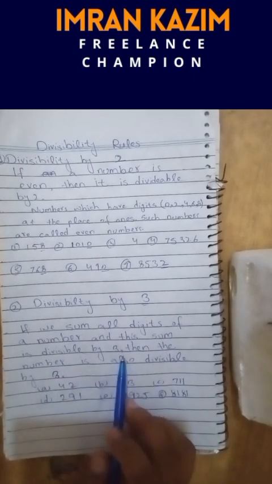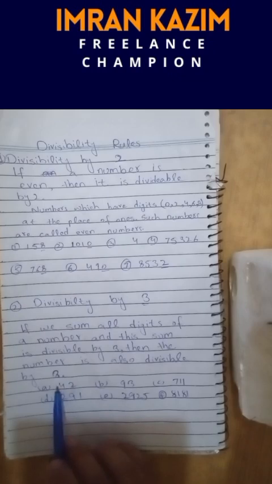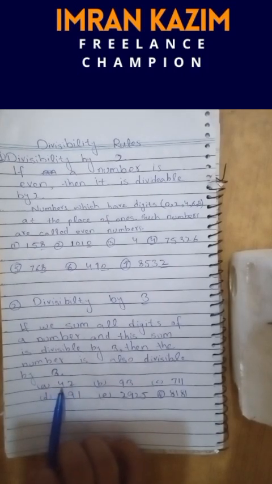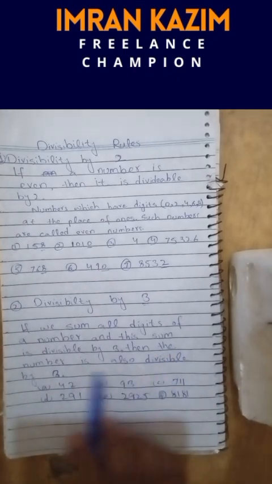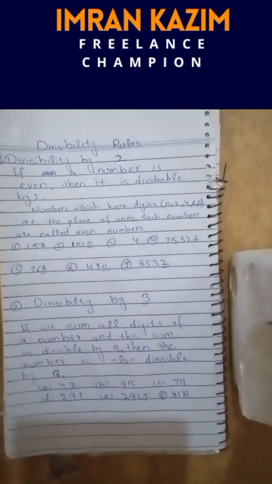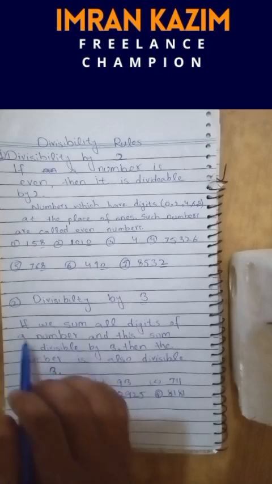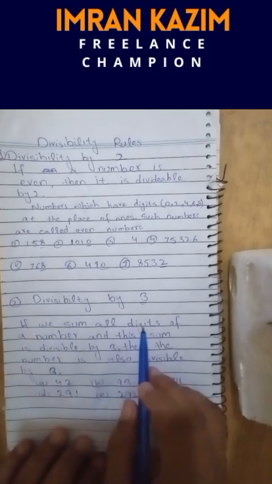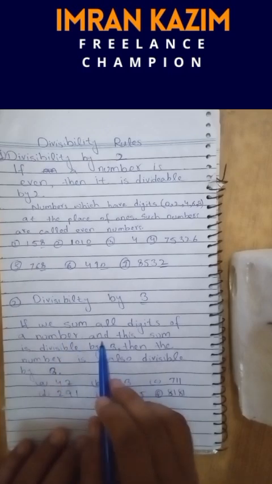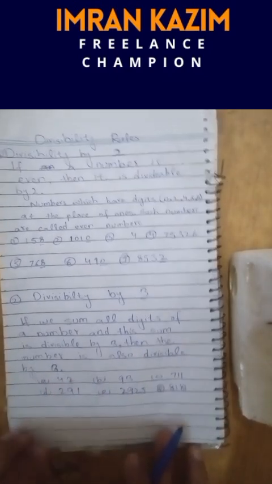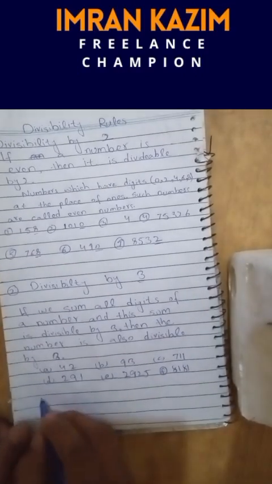And if we add these two digits and we have a sum, and that sum is divisible by 3, then the number is also divisible by 3. We will go through examples to make it clear. If we sum all digits of a number and this sum is divisible by 3, then the number is also divisible by 3. Now we do it practically.